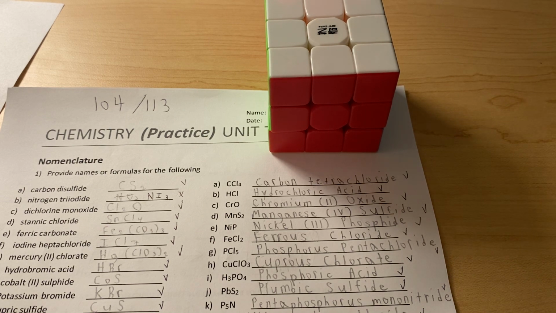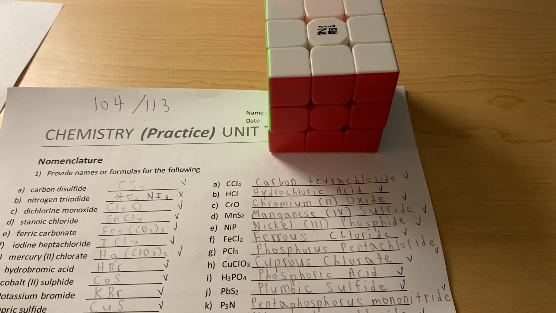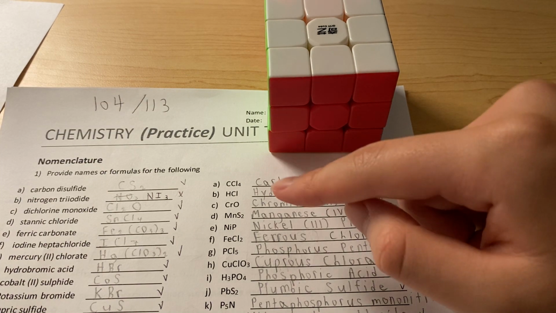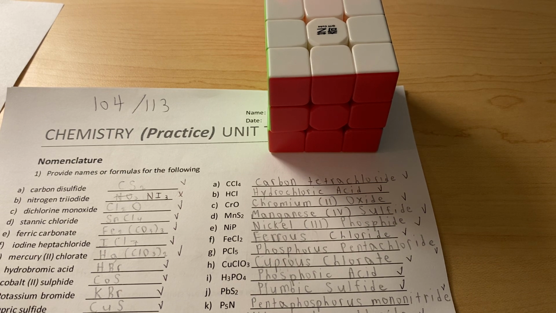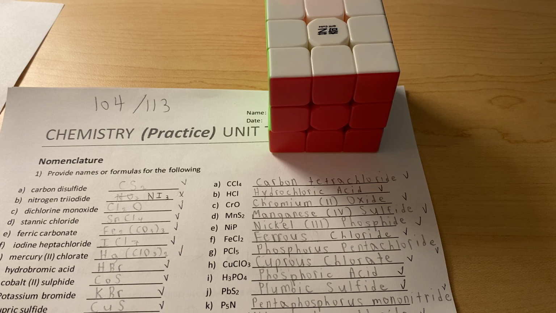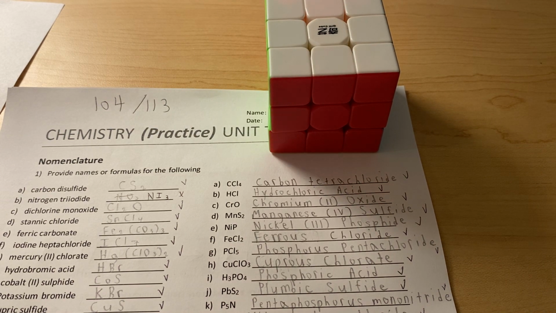So now instead of writing the formulas, we're writing the names for the chemical equations, all right? So this is carbon and chlorine. This is a molecular compound because they're both non-metals. There's only 1 carbon, so that's why we put carbon. And there are 4 chlorines, so the Greek prefix for 4 is tetra. So it's carbon tetrachloride. And remember, you have to add the "ide" at the end for the second term, okay? And that was right.